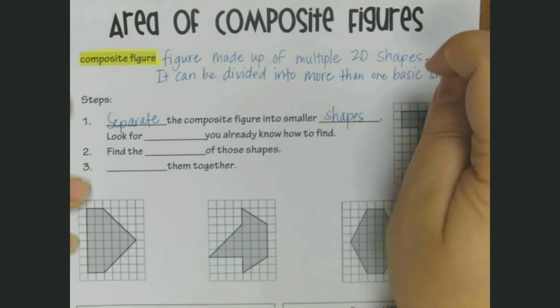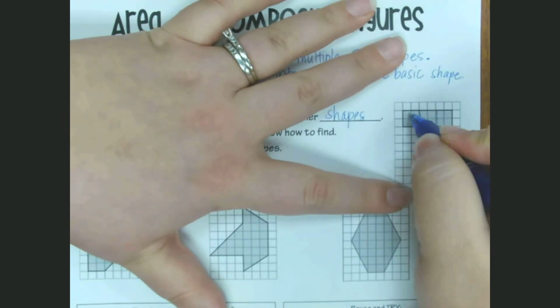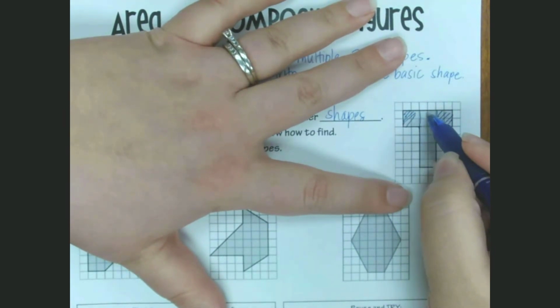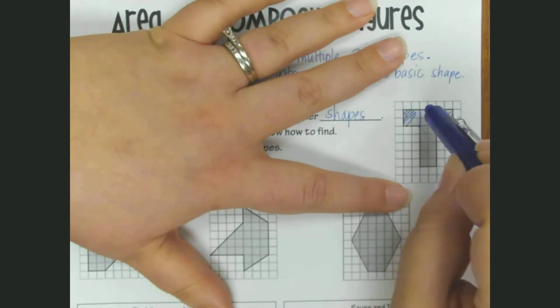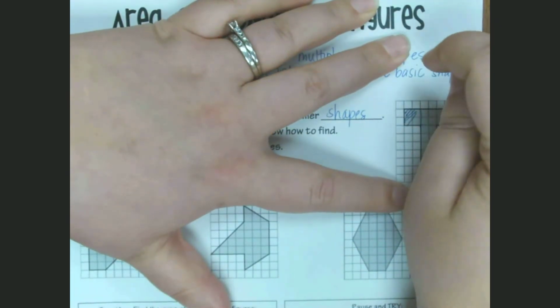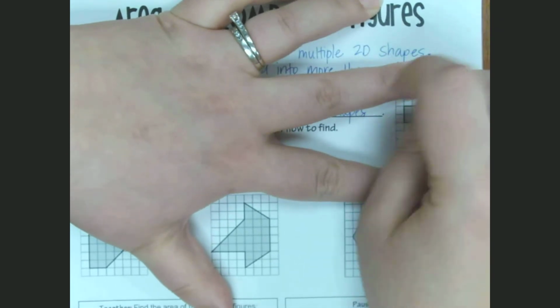Well, not even right there. You could separate it here and make a square here and a square here, and then you have this long rectangle right here. Okay, and we know how to find the area of squares and rectangles, so we could do it that way. You could separate into a bunch of different squares.